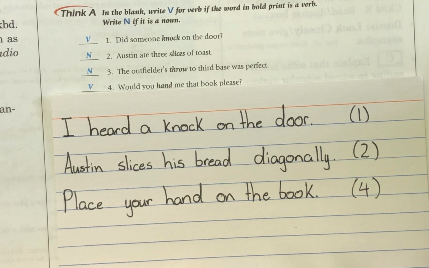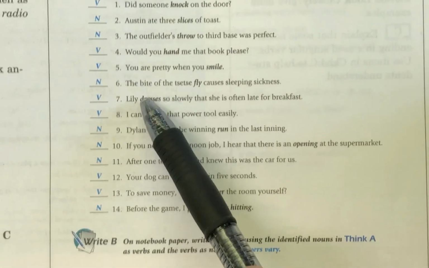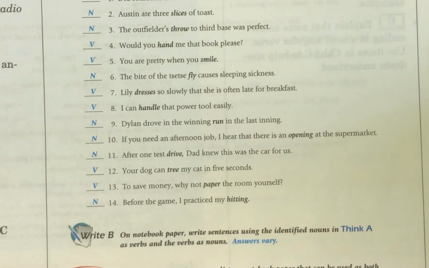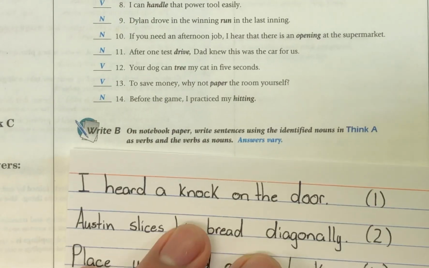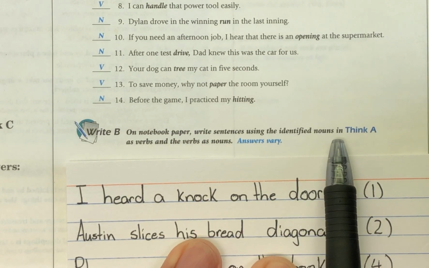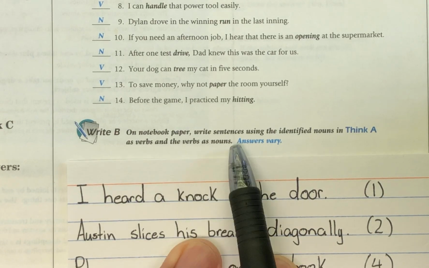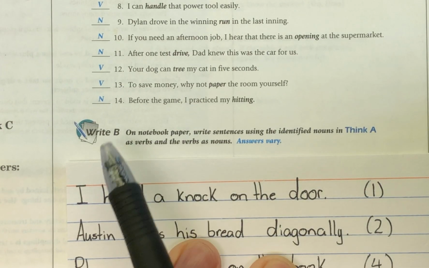Go ahead and make sure you do that. Make sure you correct all your sentences and have them written like this. And then go ahead and do Think B. On a notebook paper, write a sentence using the identified nouns in Think A as verbs and verbs as nouns. So you're just switching them.